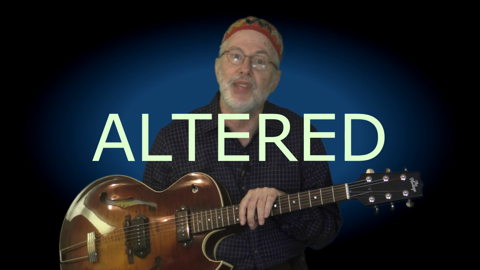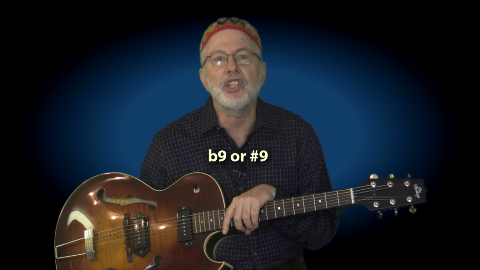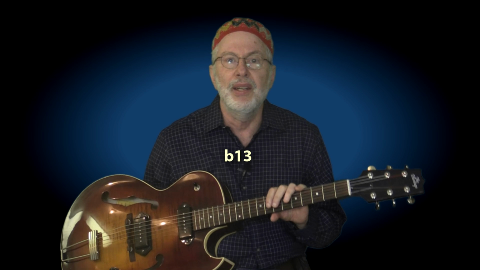The abbreviation ALT, A-L-T, which I'm sure you've already figured out, stands for altered and simply means that every upper extension or tension in the dominant 7th chord should be, you guessed it, altered. For example, if you add the 9, it should be either a flat 9 or a sharp 9. If you add an 11th, it should be a sharp 11. Finally, if you add a 13, it should be a flat 13. So writing the abbreviation ALT is a short way of saying that these multiple options are available.